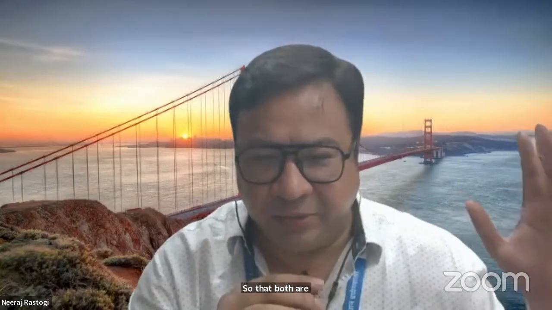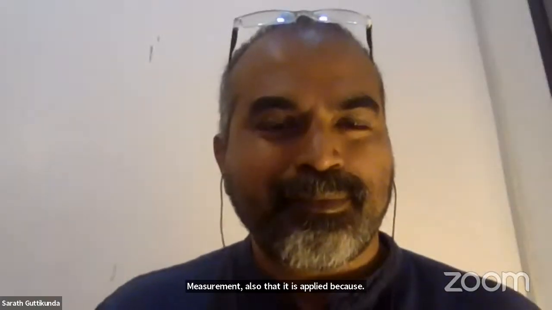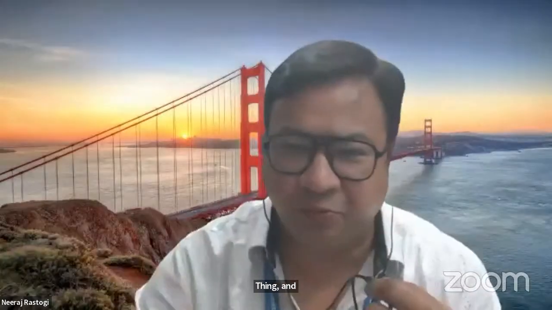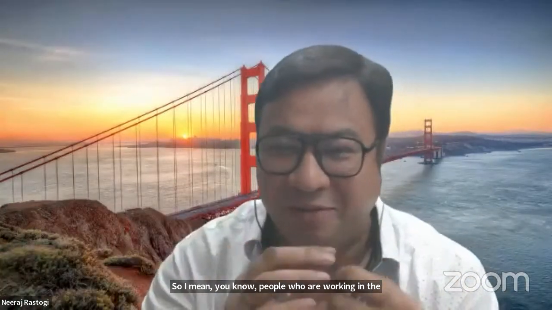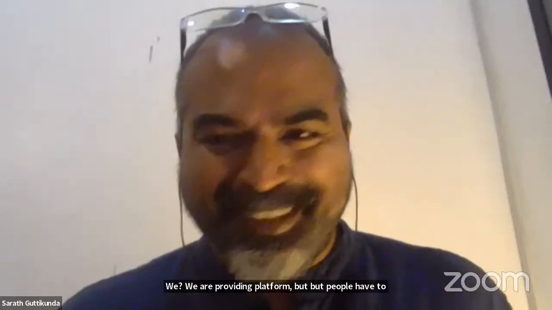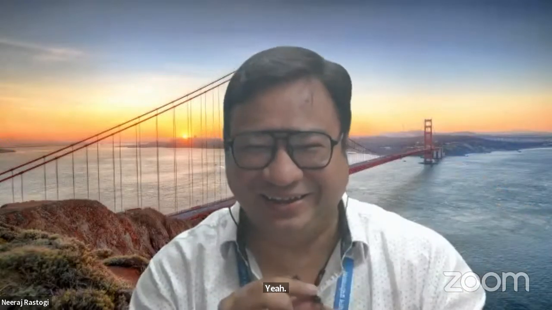That means the measurement data is applied for a bigger thing, and the modelers are getting real data to proceed with. So I think that's where the association comes into the picture, right? When you have the perfect platform to make those handshakes happen. People who are working in the monitoring field are providing the platform, but people have to come. And Neeraj, measurement people also receive harsh comments from the reviewers, not only the modelers.